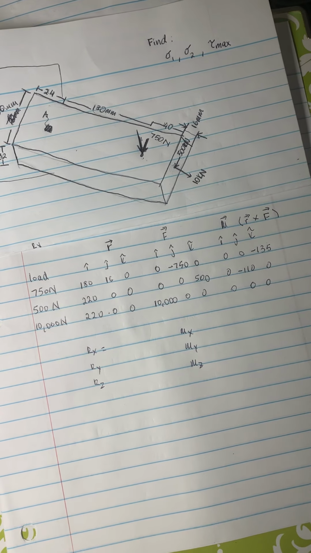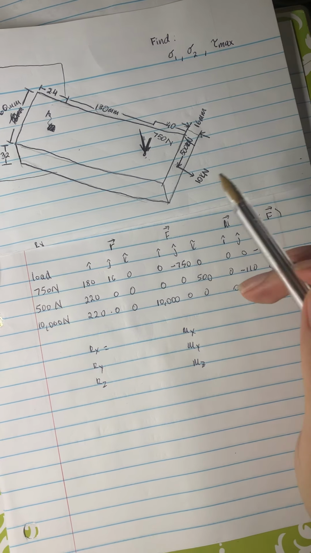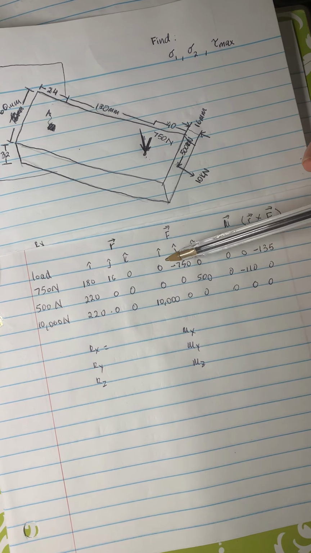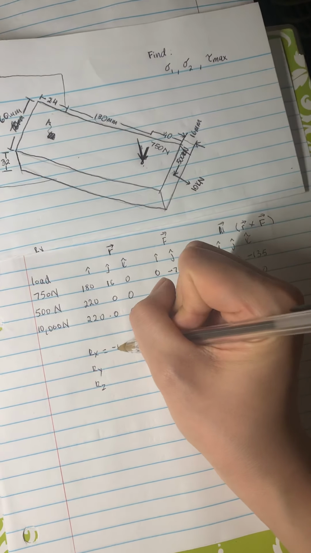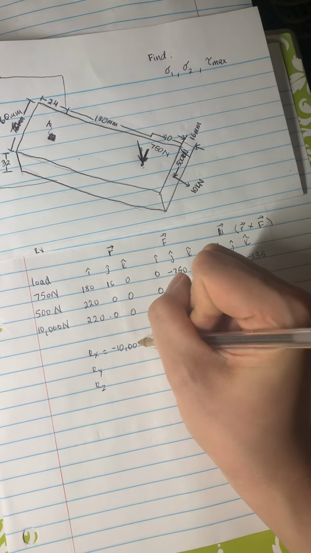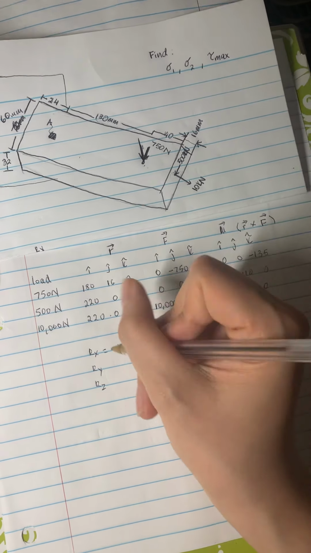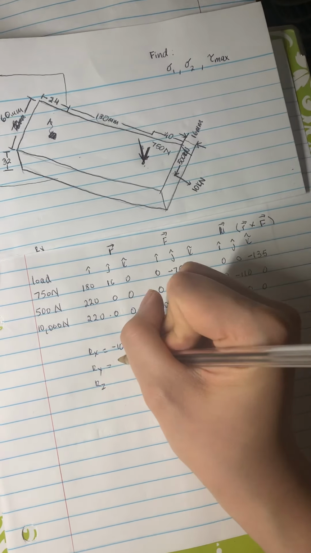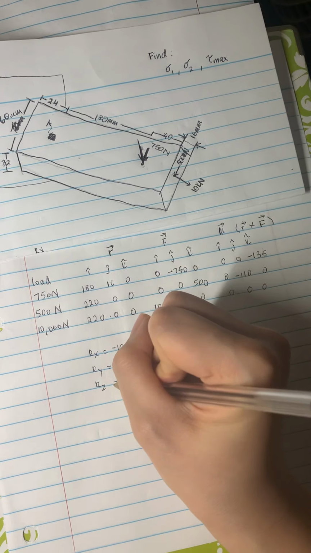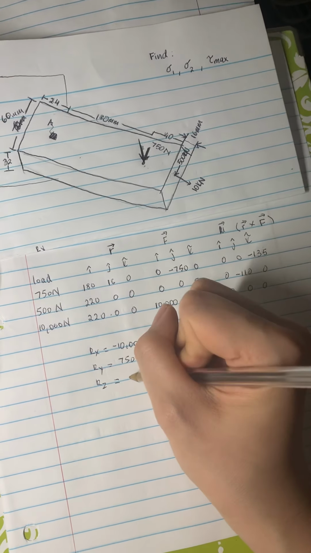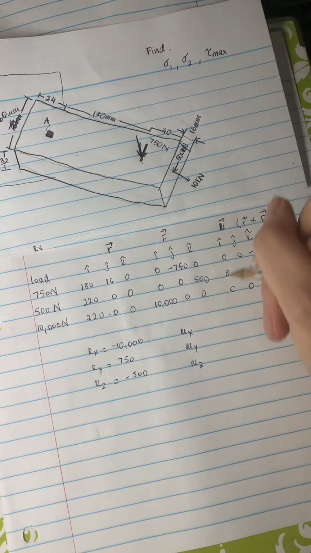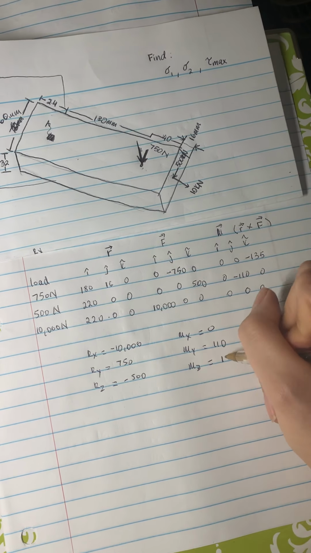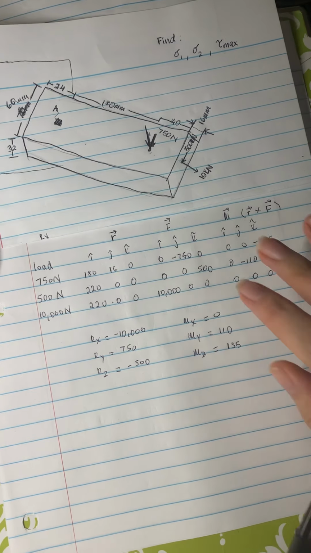Since we're using equilibrium, since this is positive 10,000, we're going to have a negative 10,000 to cancel out the positive 10,000 to make it equal to 0. And down here, we're going to do the same thing. Negative 750, positive 750, positive 500, negative 500, 0. Since it's negative, we'll make it positive to cancel each other out. And positive 135.